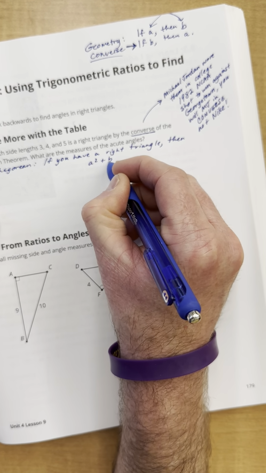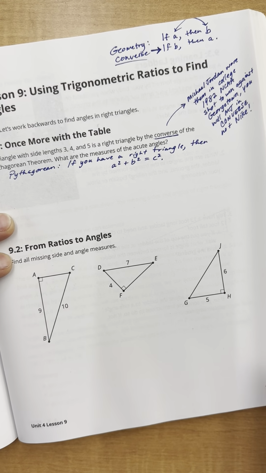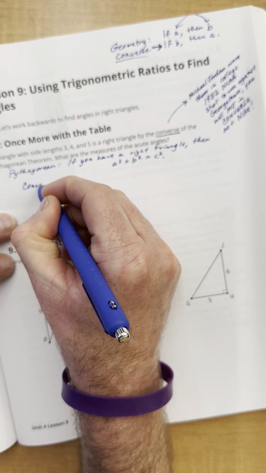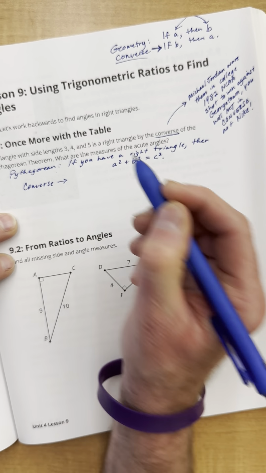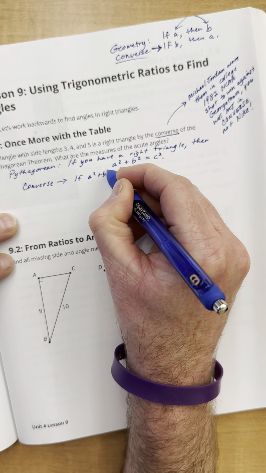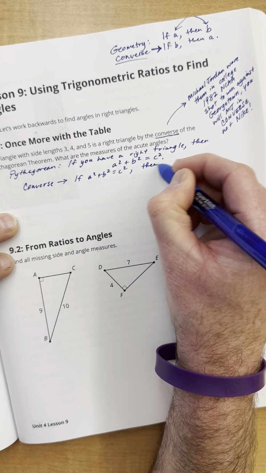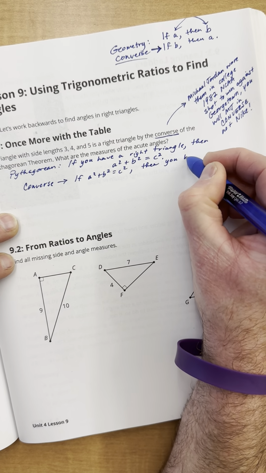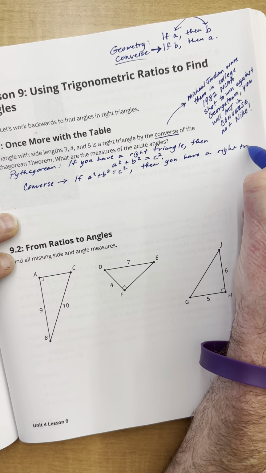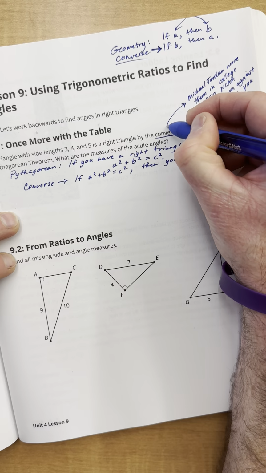That's Pythagorean. The converse is: if A squared plus B squared equals C squared, then you have a right triangle. See how we flipped them? That's what the word converse means.